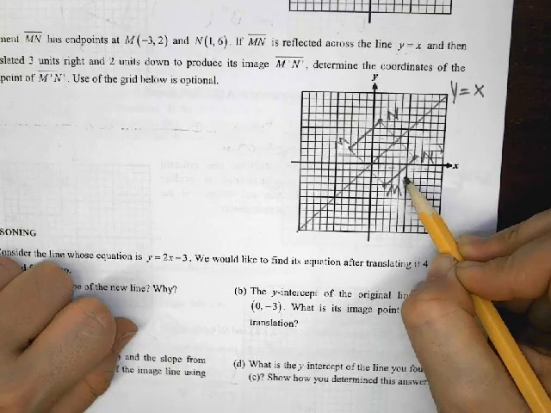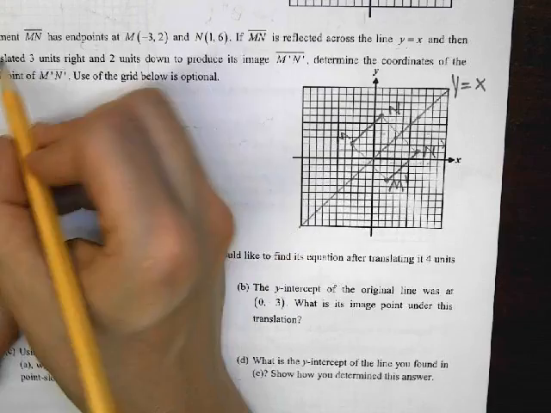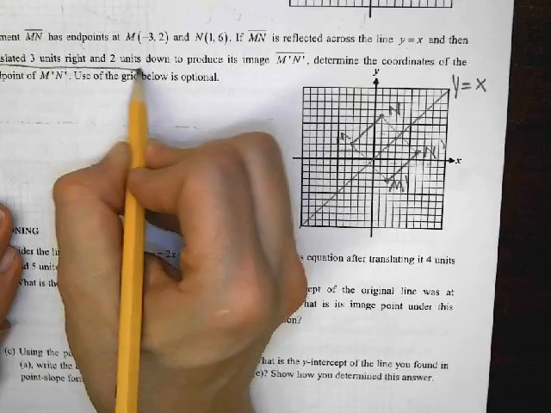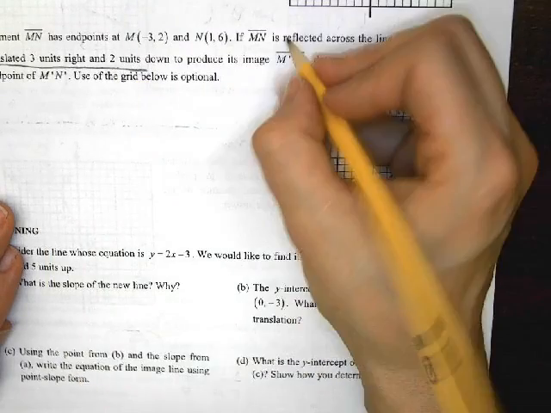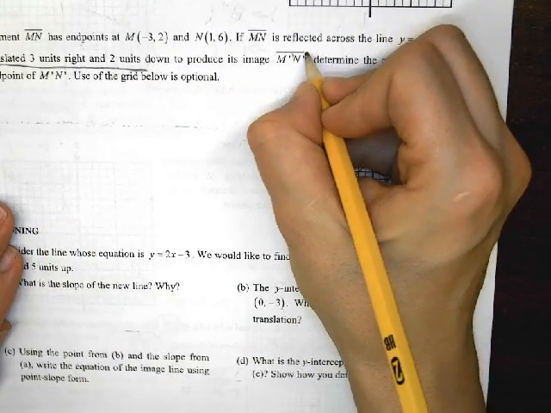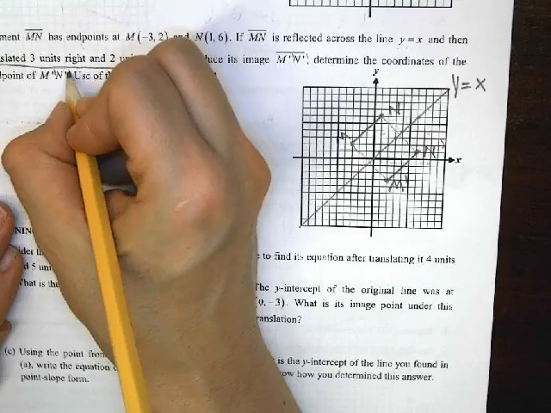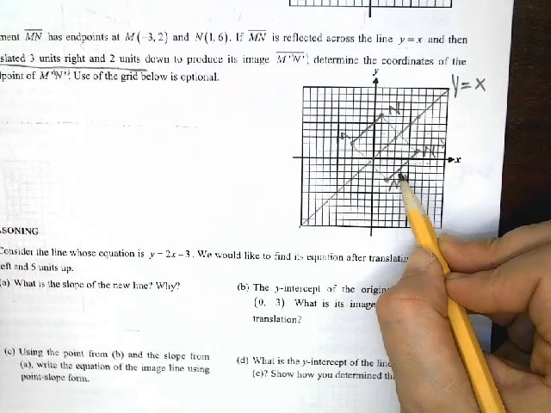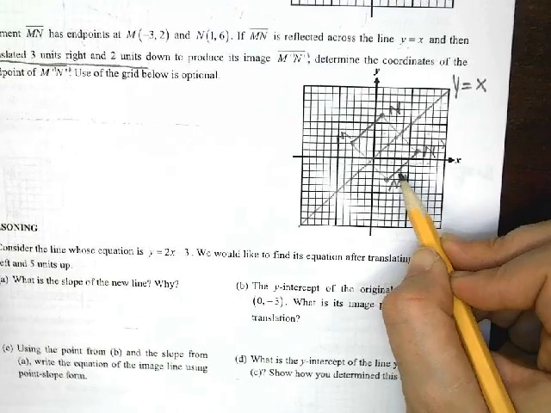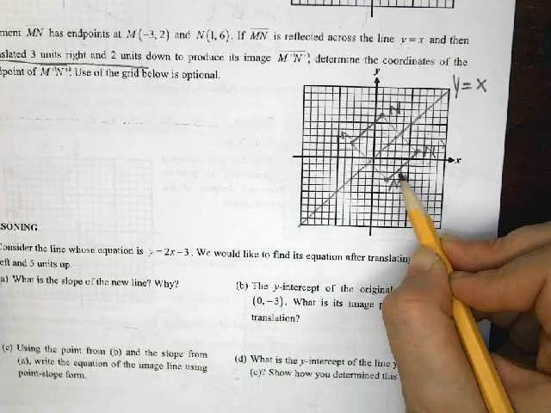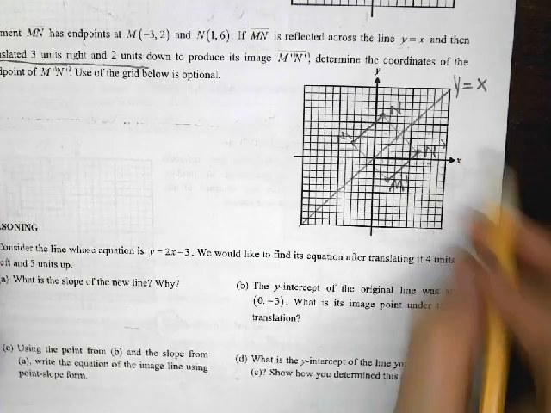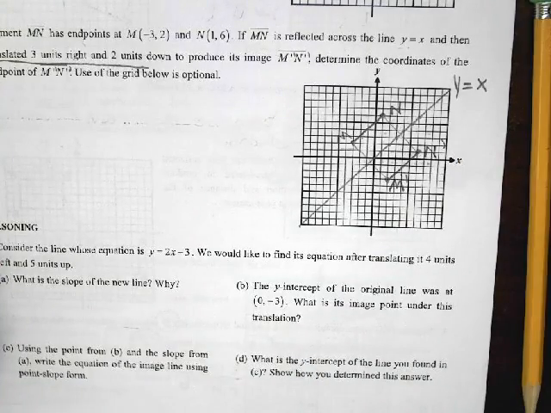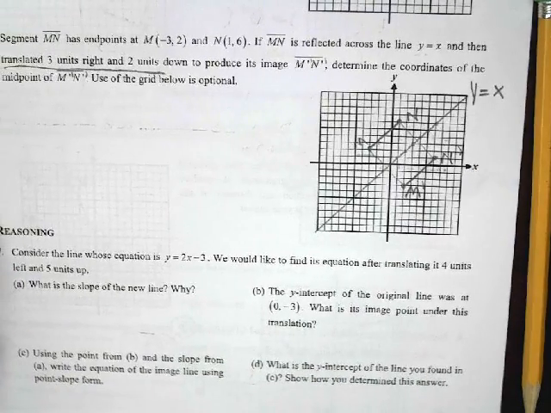Okay, so that's after one reflection. But they want us also to do a translation to get the finals. Now I'm going to add double primes onto these, just because I already used the primes for just the reflection across y equals x. I'm going to leave you guys here to be able to find M double prime and N double prime. Okay, remember, graph it and then find its coordinates like it asks you to. Okay, if you need further assistance, you can see me after school for help.